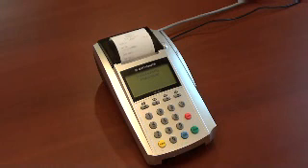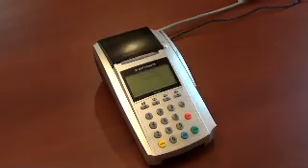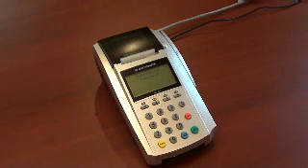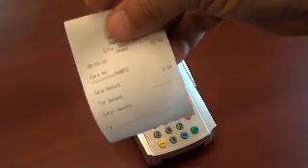Again, if it were denied, it wouldn't do anything except say denied. It would not print out a piece of paper. And waiting for the second receipt. And there we go. Now that receipt is showing the tip amount added. You would staple this receipt to the first receipt of the same account, the one that was for $2, and keep that in storage for your own files.